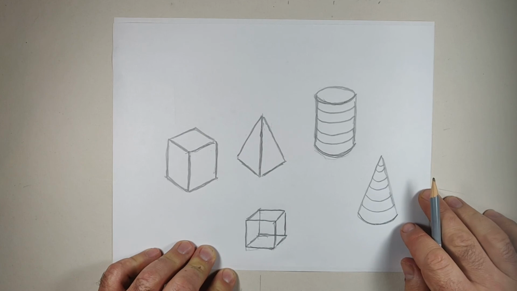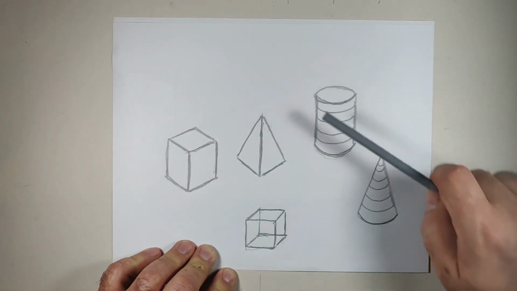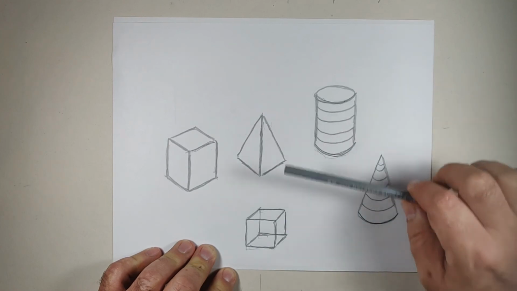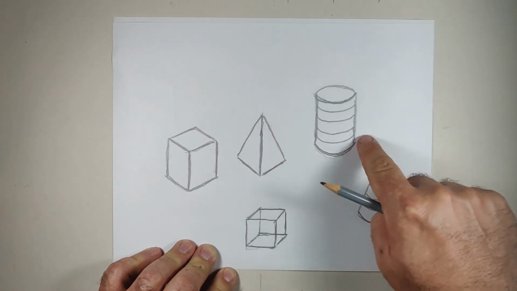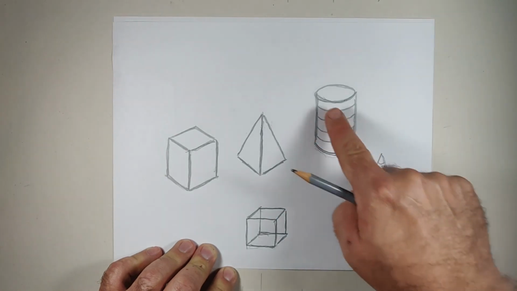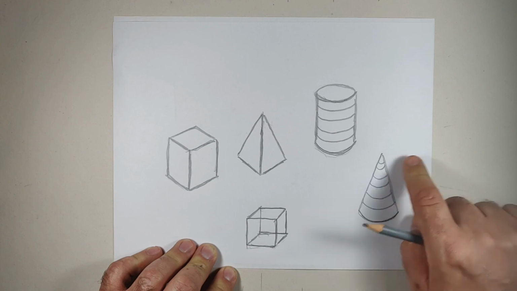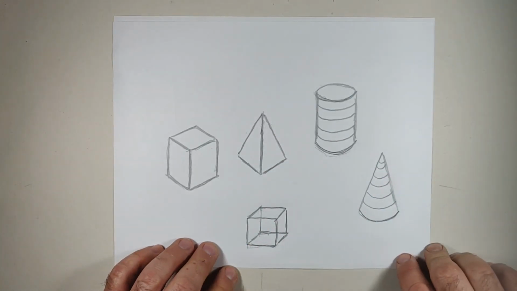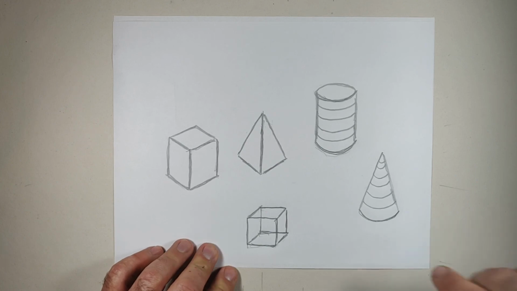So I recommend working with these and changing the angles and then seeing what they look like with different curves. And you'll notice if the line is more straight, it's going to seem more flat. If it's more curved, it's going to seem rounded. And you can play around with different angles as well for the other forms. All right, good luck practicing drawing forms.